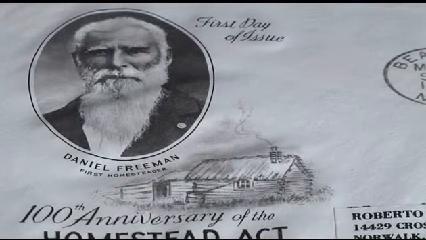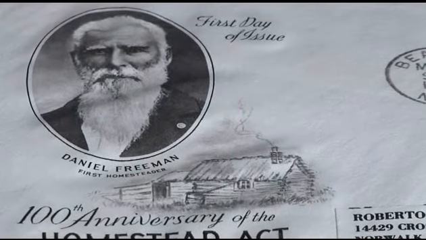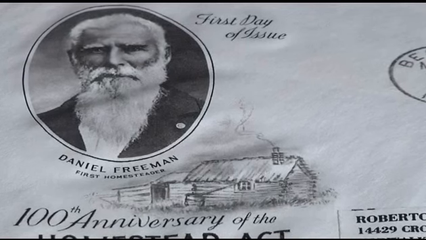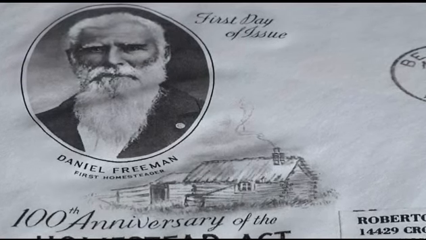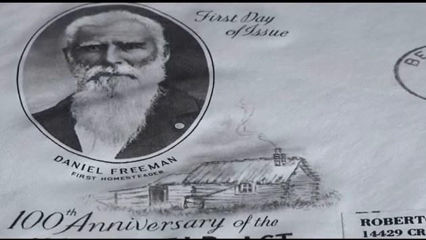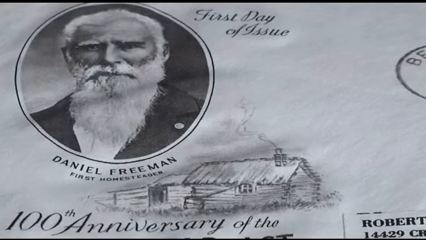His name was Daniel Freeman, and he is generally seen as the first homesteader. His application dates from just moments after midnight on January 1st of 1863, and later that day, after kissing his family goodbye, he went back to being a soldier. He was serving in the Union Army during the Civil War.